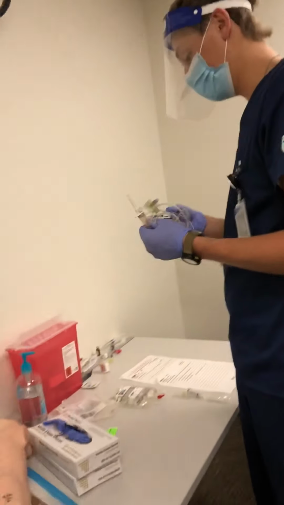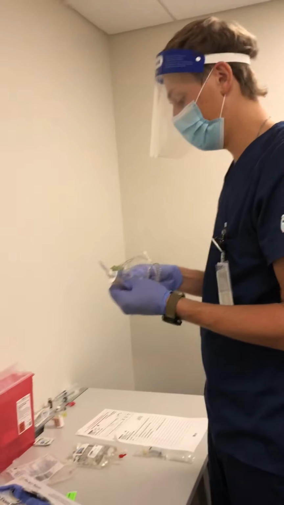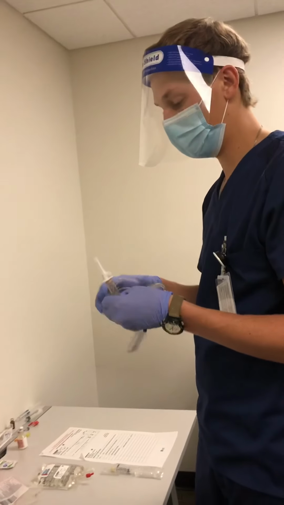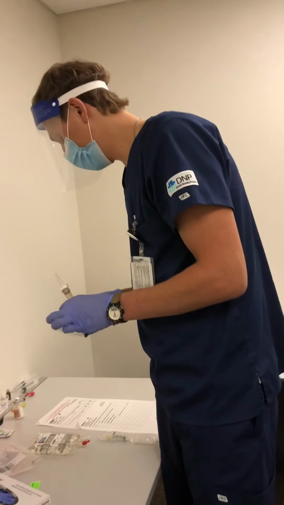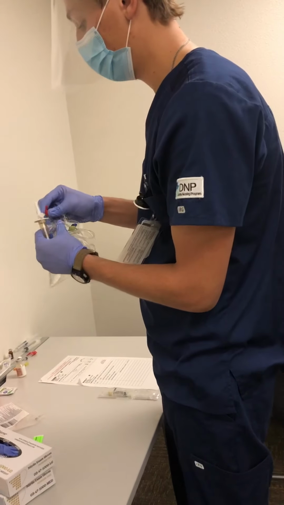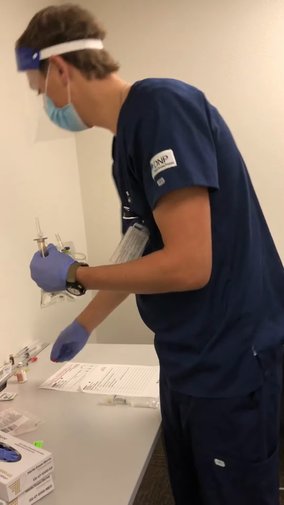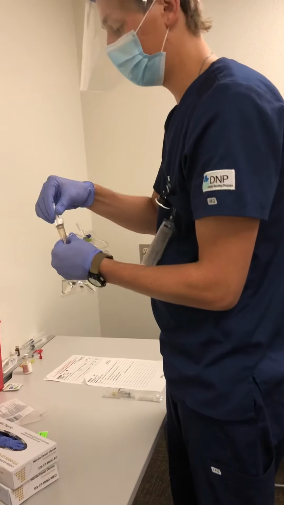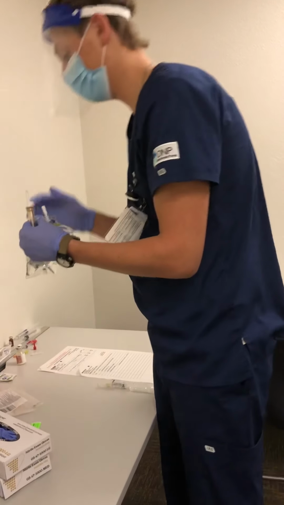Make sure that it is locked. Okay. And now I can pull my port here. Pull my spike port cover.